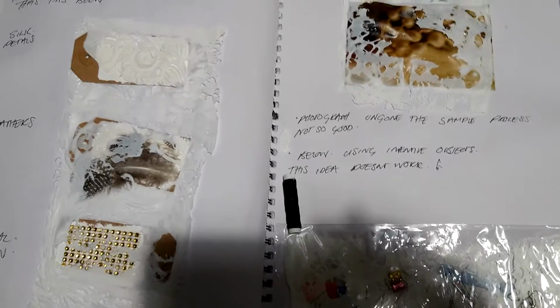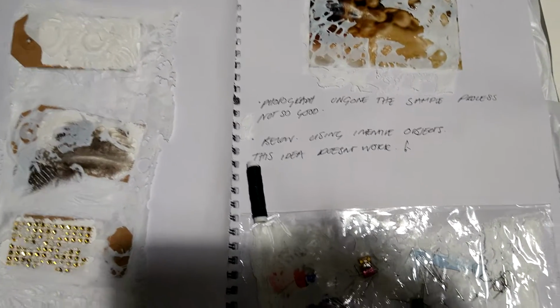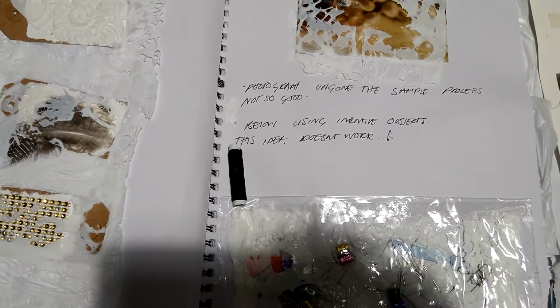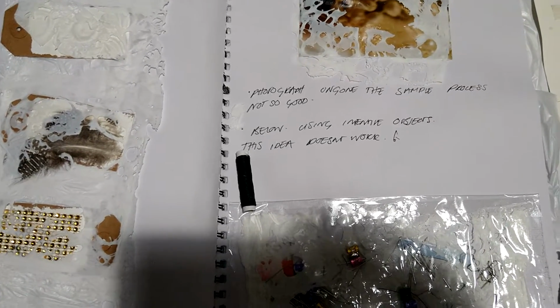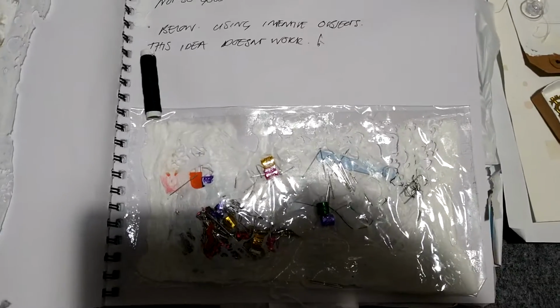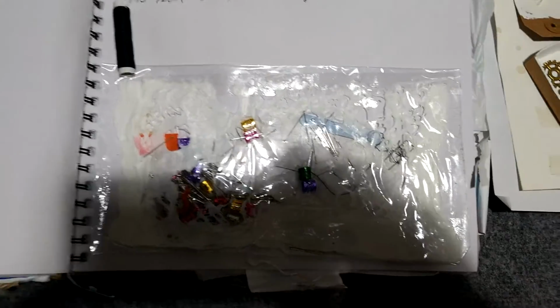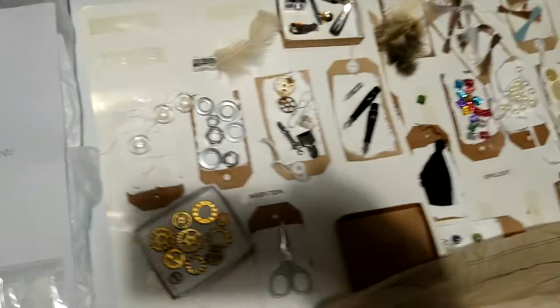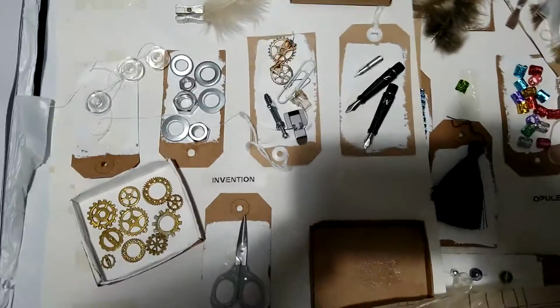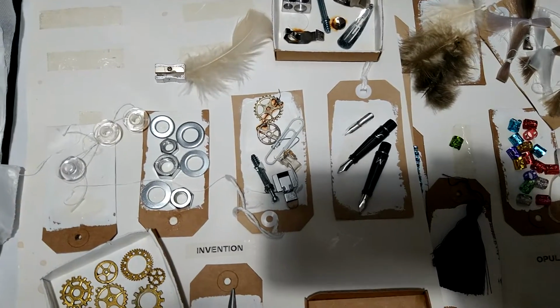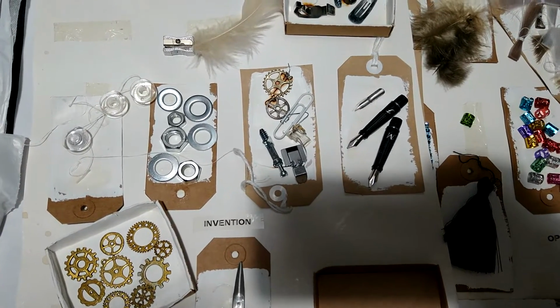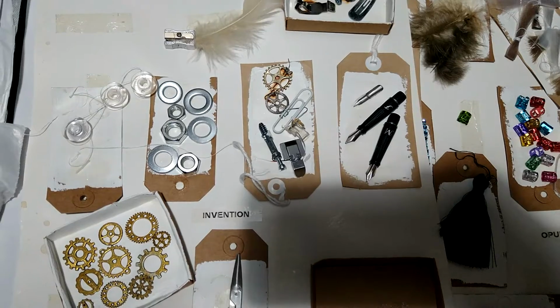Then I've started to play with some mixed media to generate some samples that would describe opulent invention, quite abstract, and could possibly be pieces of art on their own. I've also started to play around with collage, various little tags for opulent invention, things that could be opulent and things that are also a form of invention.